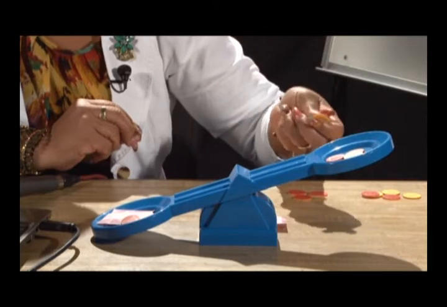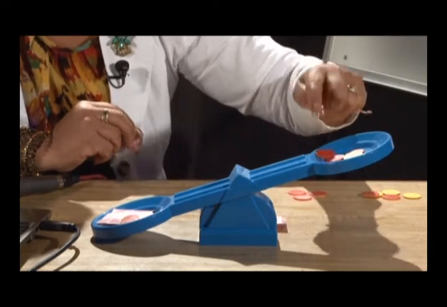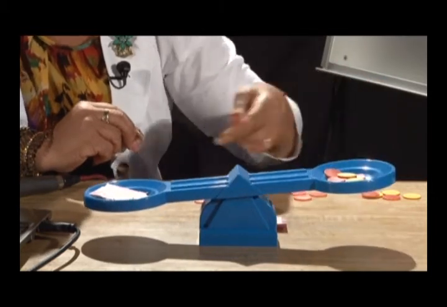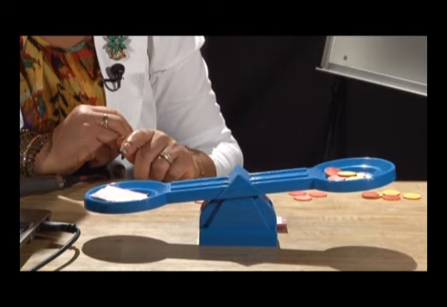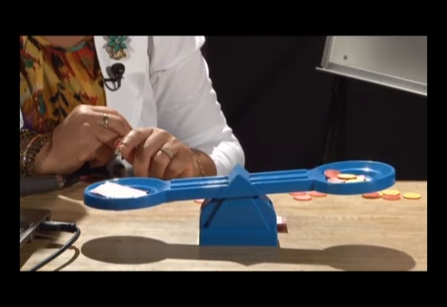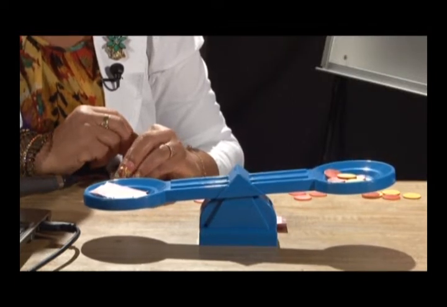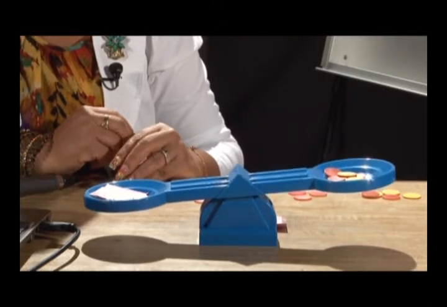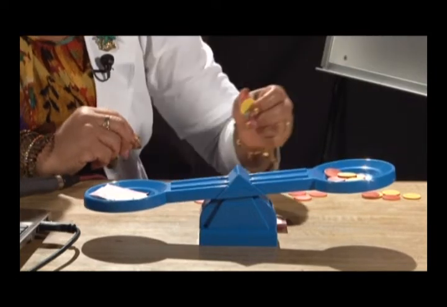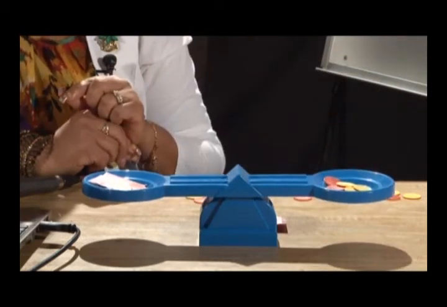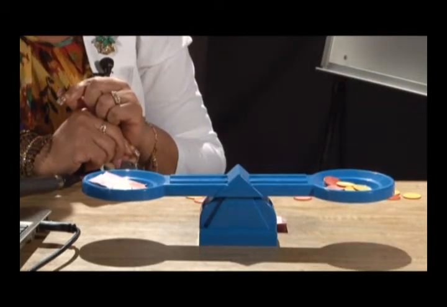4, is it balanced yet? No. 5, is it balanced yet? No. 6, is it balanced now? Let's give it some time to settle. One more. Is it balanced now? Let's check now to see how many counters we have in the bag.